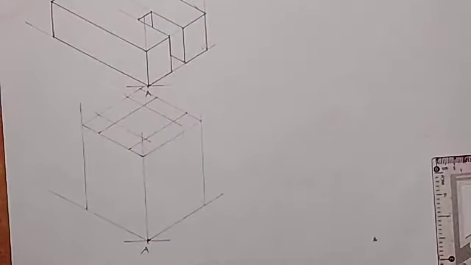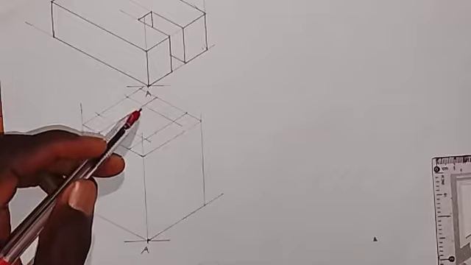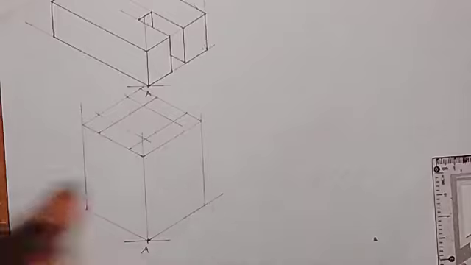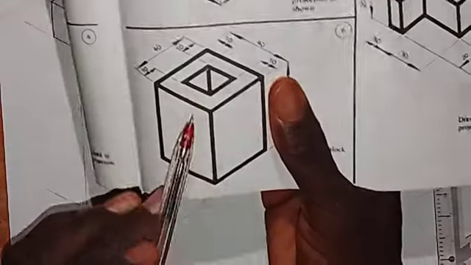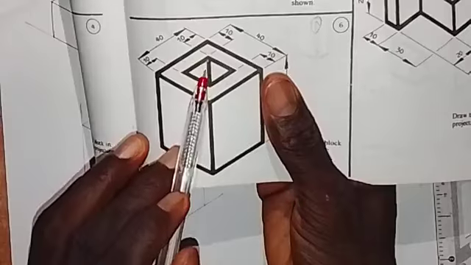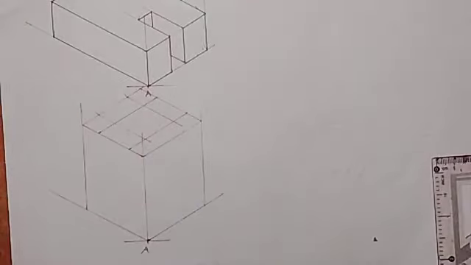you can see a vertical line from this point going inward. That is the vertical line that makes it a hole. If you don't put the vertical line at this point, it won't be a hollow block. This is what I'm talking about. It is this vertical line that makes it a hollow block, and you have to put it there.